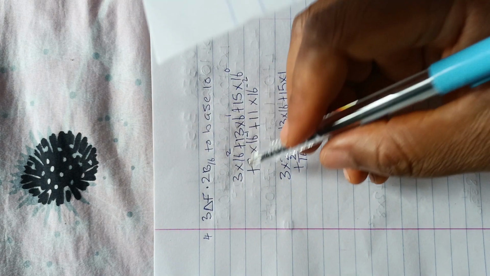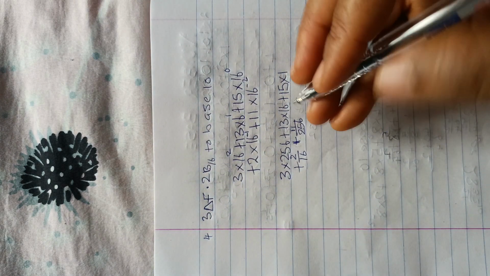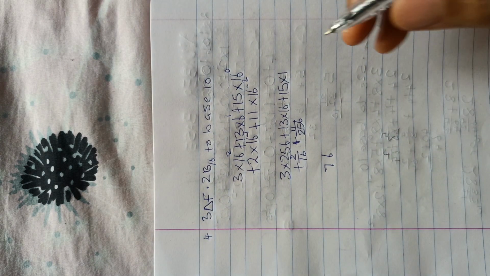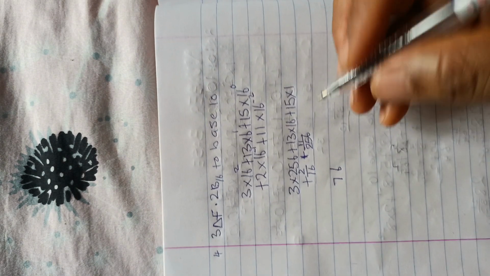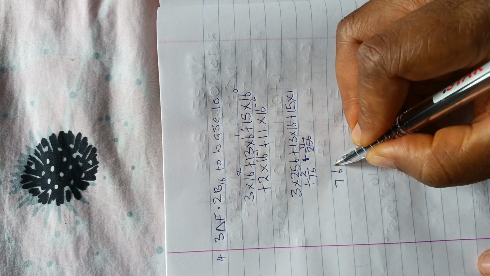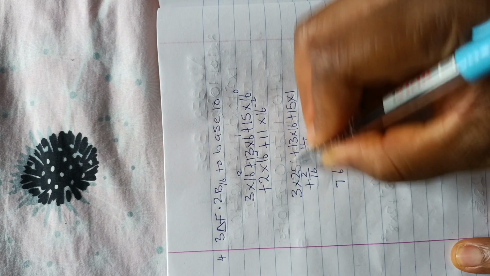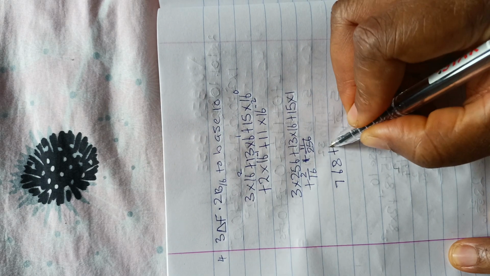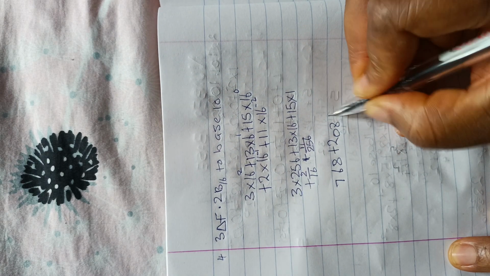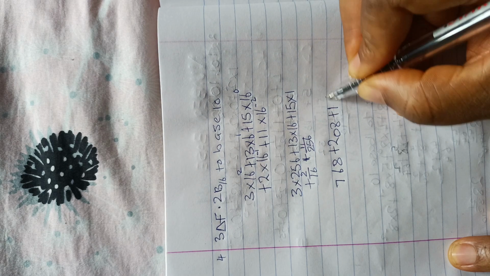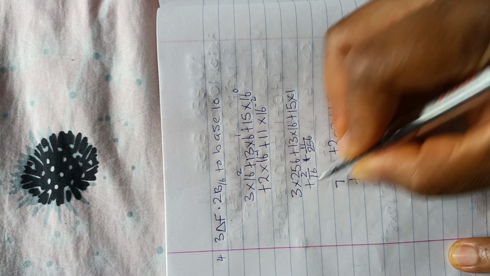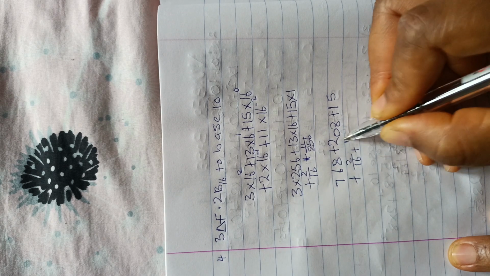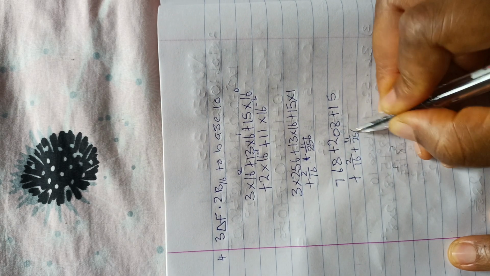We're left with our 3 times 256, this is 768, plus 13 times 16 is 208, plus our 15. Then plus our fractions 2 over 16 and 11 over 256.